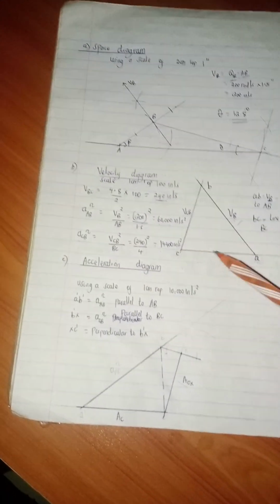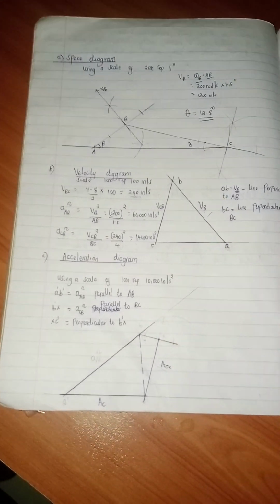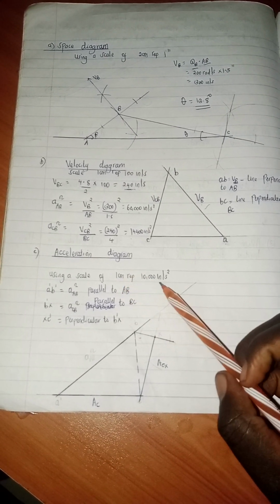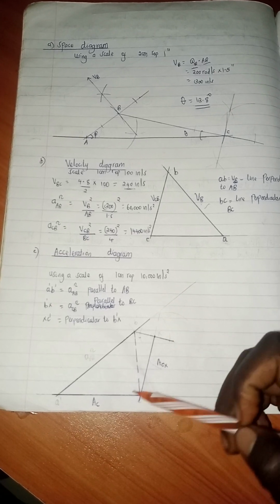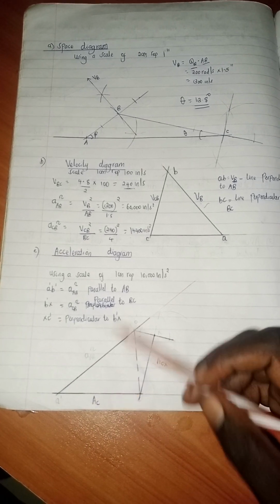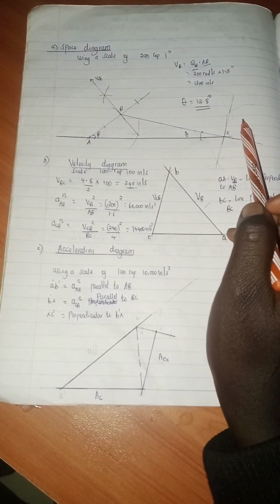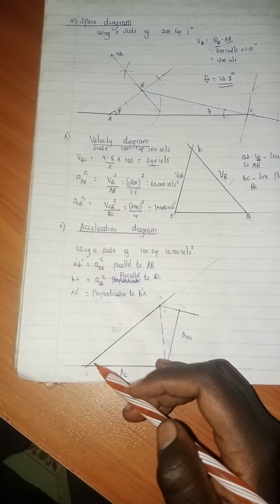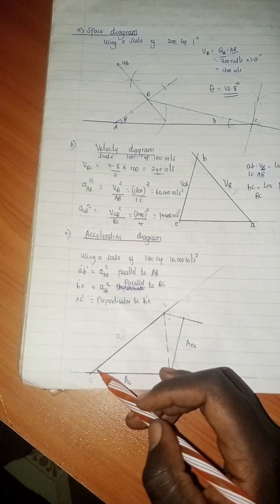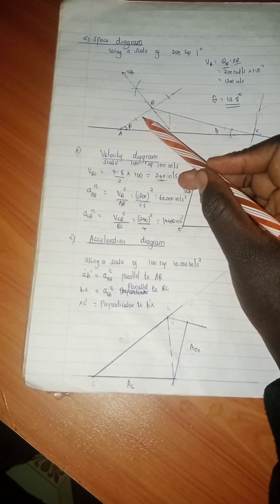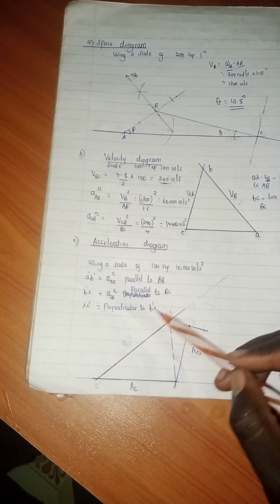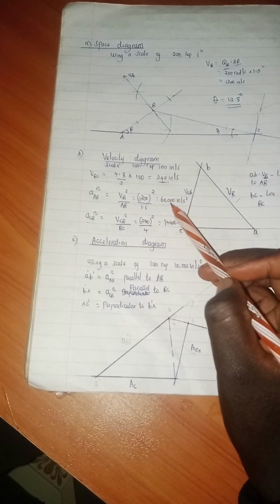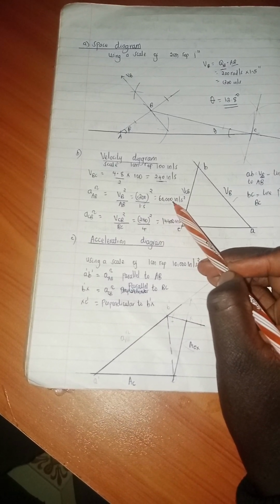To draw the acceleration diagram, you use a scale suitable to you. In this case, I used a scale of 1 centimeter to represent 10,000 inches per second squared. First, draw a line perpendicular to AC from the space diagram. Then from point A prime, draw a line parallel to AB, and the distance is the acceleration AB calculated earlier, 60,000 inches per second squared.